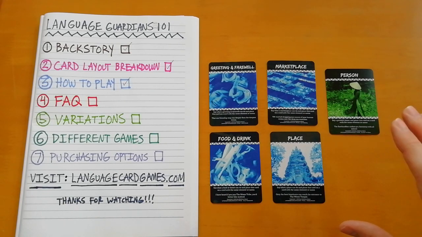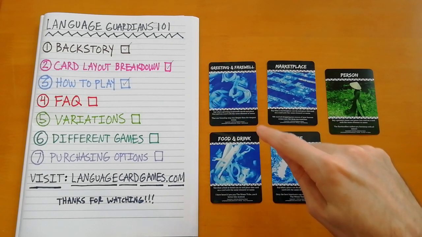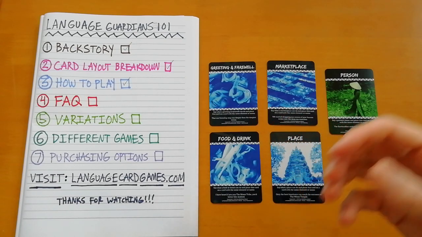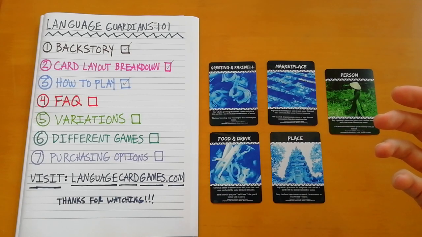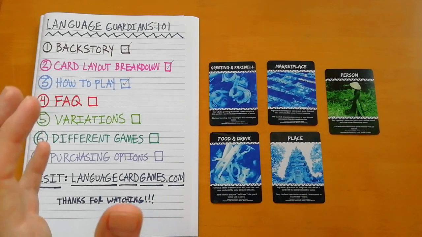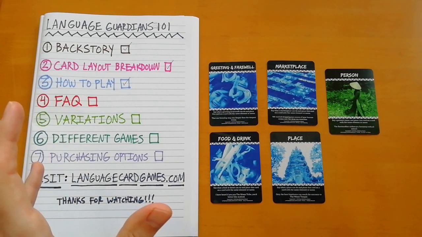Now, these cards are a little bit tricky because they are going to stretch you to think in a more creative and abstract way. Take a look at this one. It says, say what a greeting or farewell can do. A greeting or a farewell.